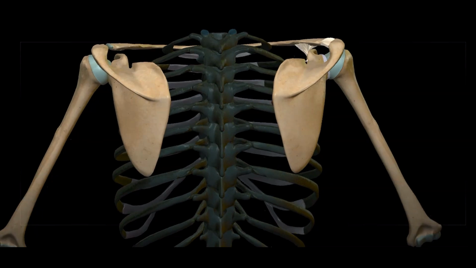Now look at the spine of the scapula. If its direction is from left to right and superior, then this is the right one. And if its direction is from right to left and superior, then this is the left one.